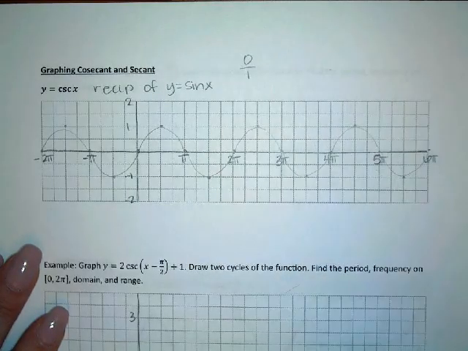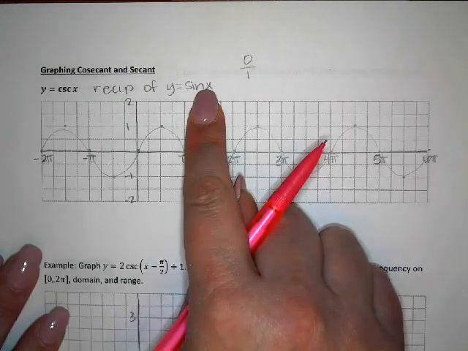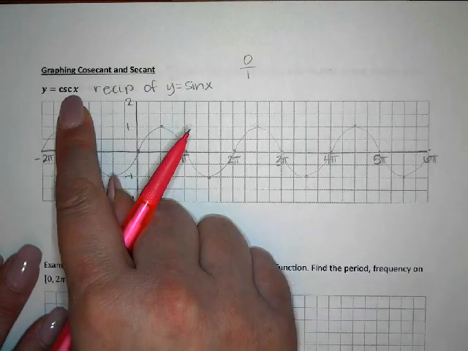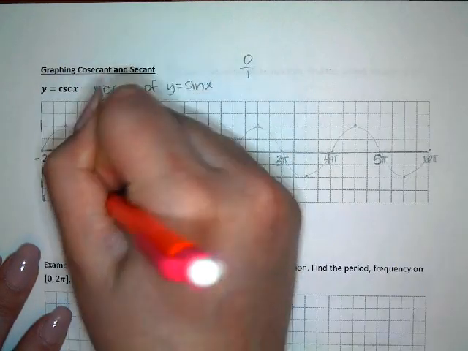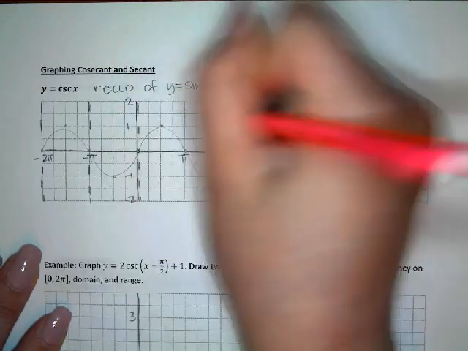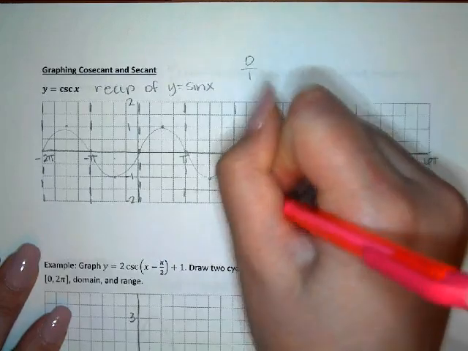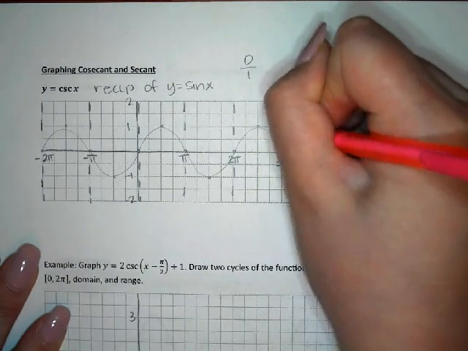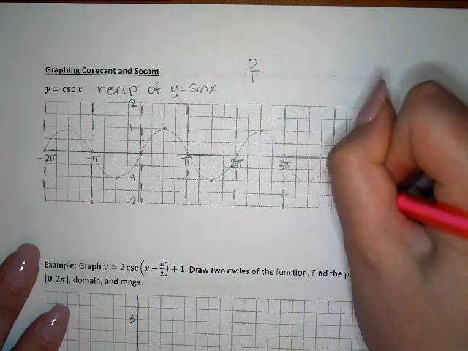So these all become vertical asymptotes in the cosecant graph. So this is why I draw sine first, because once I draw sine, I know where to draw everything else. Okay, so that's where all the vertical asymptotes are.